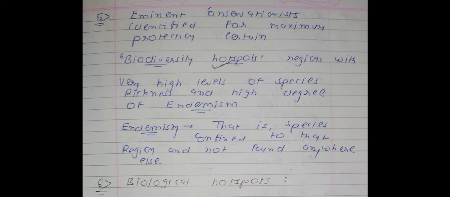So we have a new word, endemism. We will talk about it later. Forget it for now. But if we revise, biodiversity hotspot is one type of region with two things. First, a very high level of species richness, meaning very high species biodiversity, and second, a high degree of endemism.